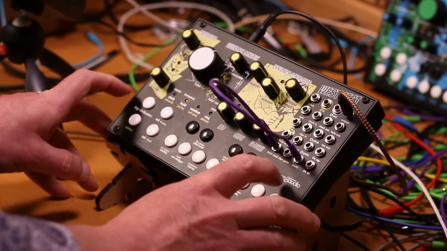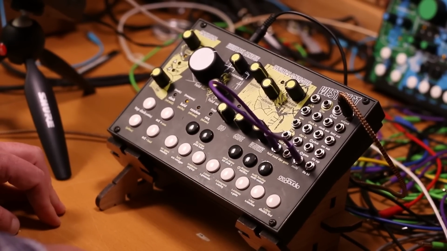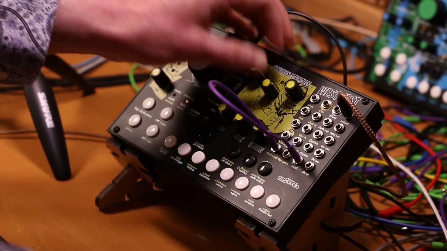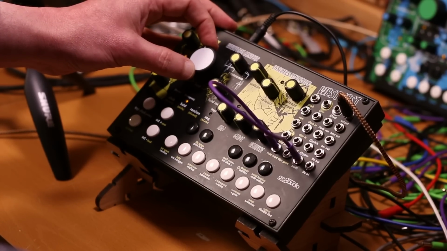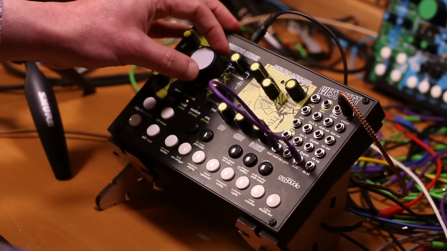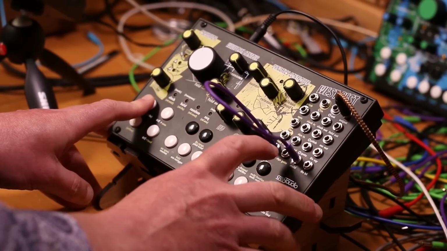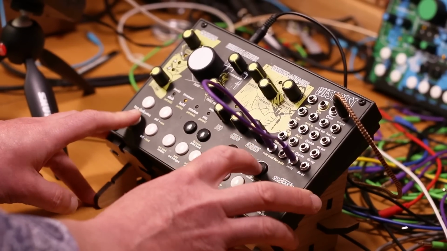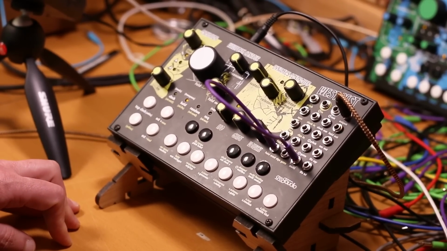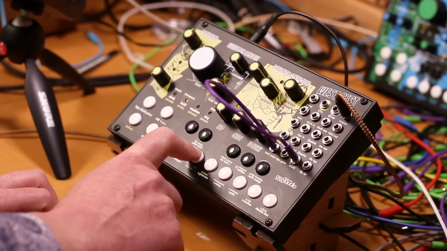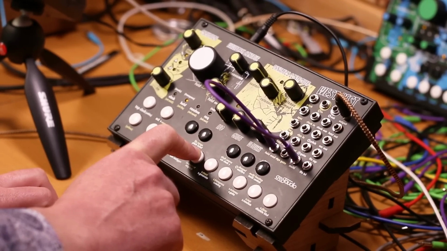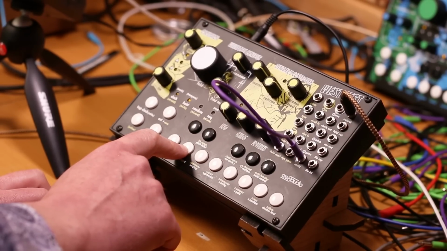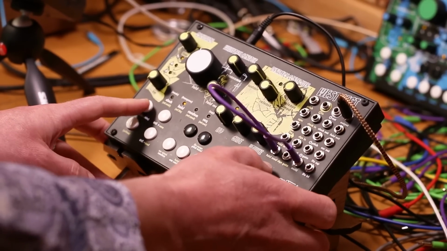I can then move it on to random, which has the same ability to change its timing. And then finally you've got envelope, which is only going to be appropriate, of course, if I press anything. And again, I can change the length of that.